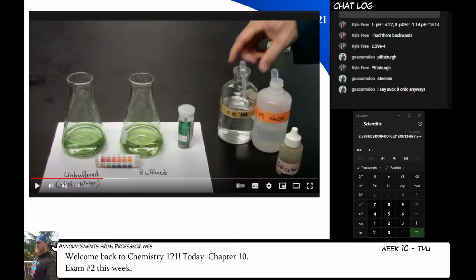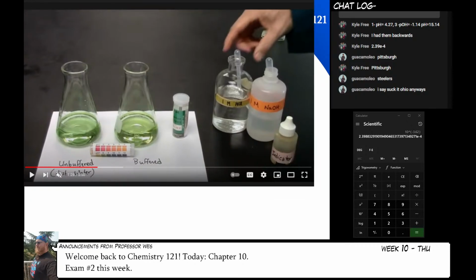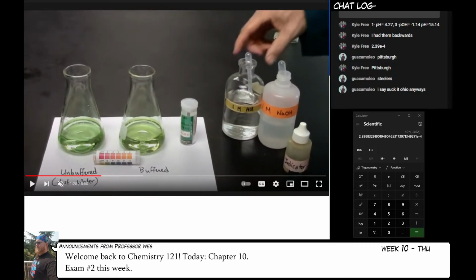Okay, so on the left here, you can see that we have an unbuffered solution of distilled water. On the right, we have what is probably a dihydrogen phosphate and a hydrogen phosphate buffer to keep the pH around 7. We also have this pH paper or strip indicator for the color that is used. Because it's green right now, it's about pH 7 or 8. We're going to add HCl and sodium hydroxide to each of these in turn.